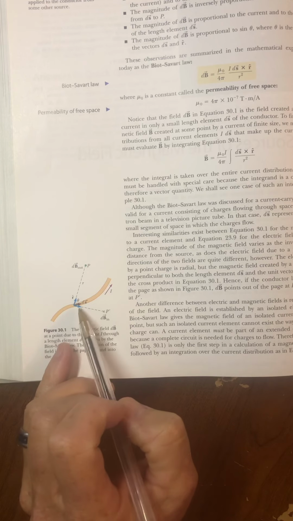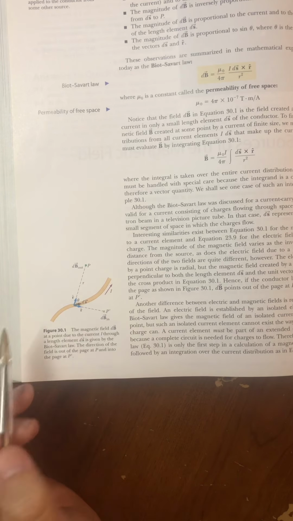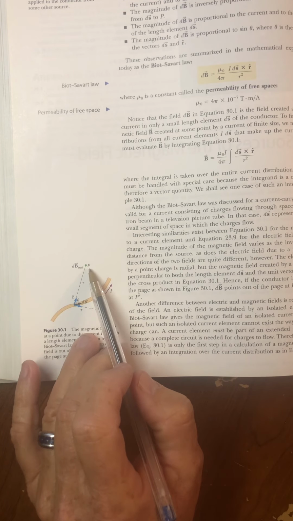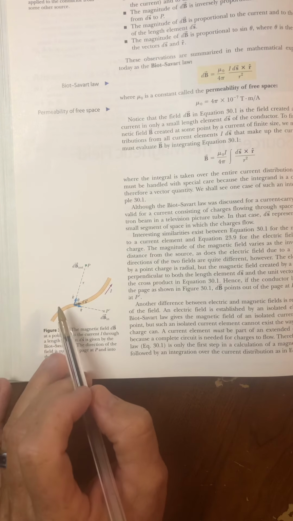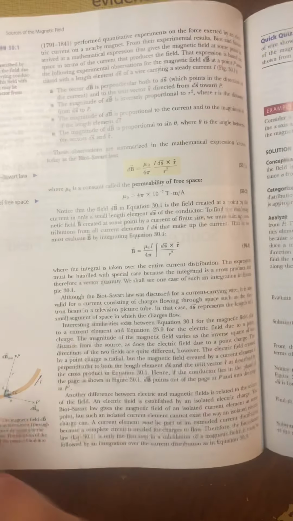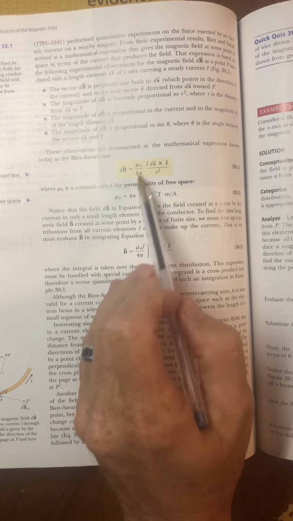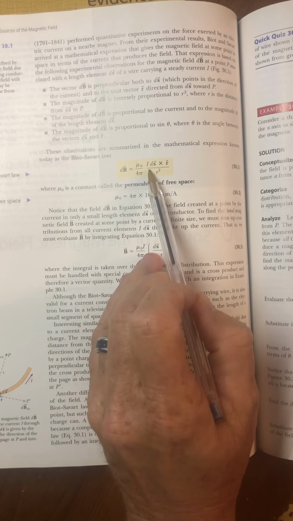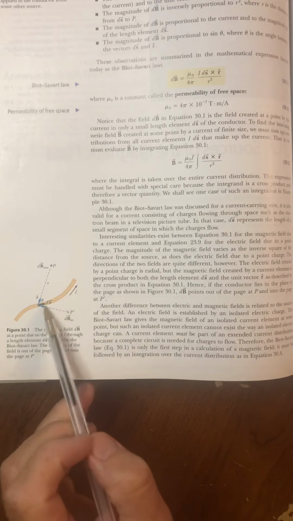So here we are. We're saying that little bit of current would make a field everywhere. Let's take a look at the field at point P here. And so you would do this calculation. These first ones are all constant. This is the permeability of free space, the mu naught, the 4 pi. I is how much current is flowing here. Well, that makes sense.